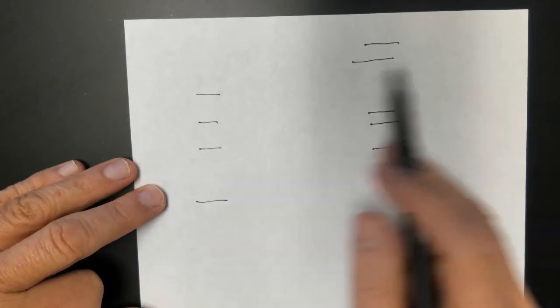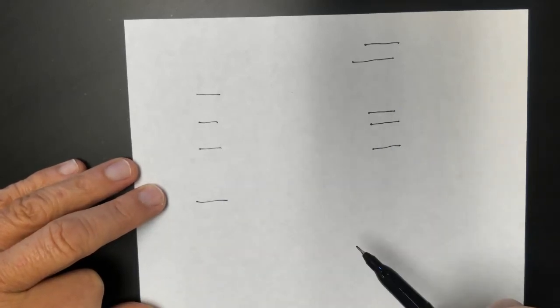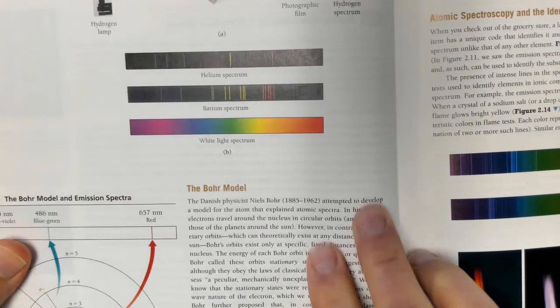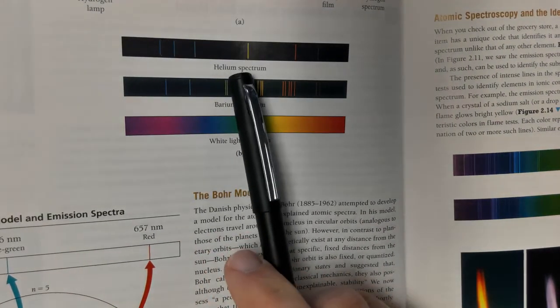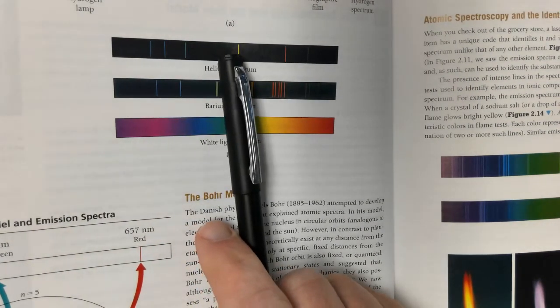And so these emission spectra that we see can be like a fingerprint. Hydrogen will produce a visible spectrum of just 4 lines. Other elements will produce more complex emission spectra. Here's an example here. So this is helium. So helium has 1, 2, 3, 4, 5.